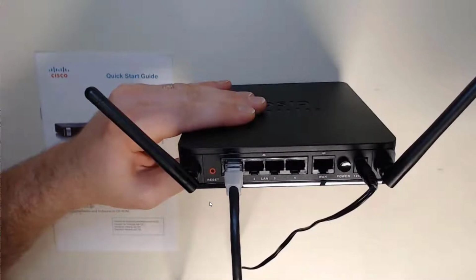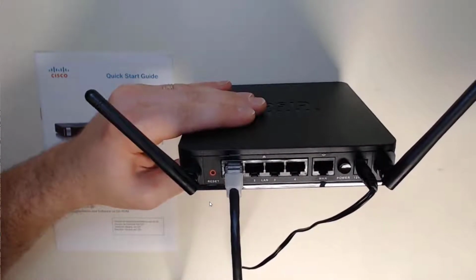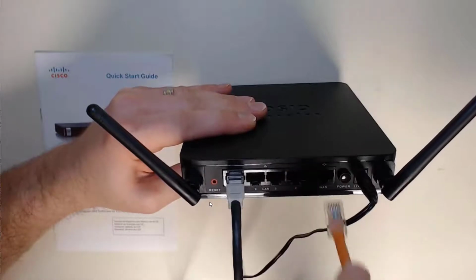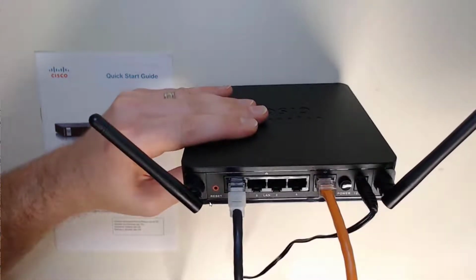Next, we want to get this wireless router connected to the internet. So I'll take my internet cable from my modem and plug that into my WAN port on the back.